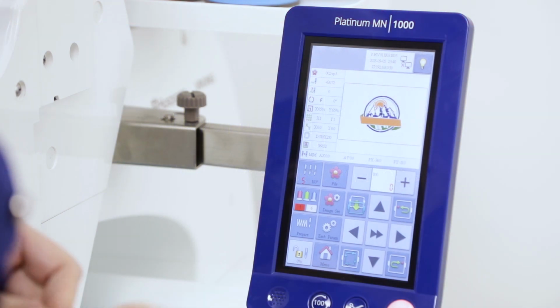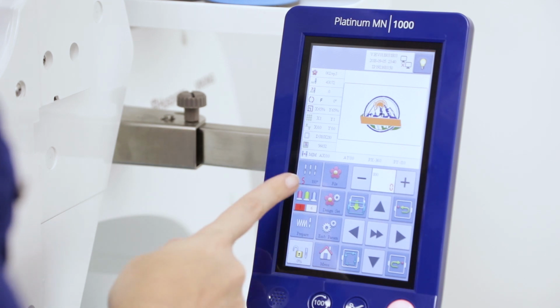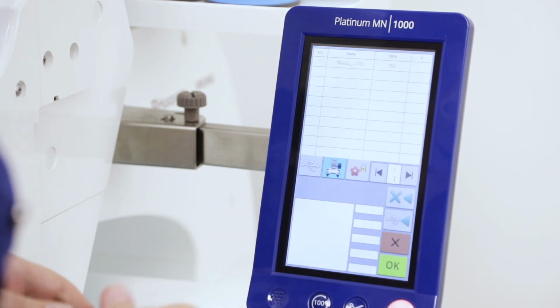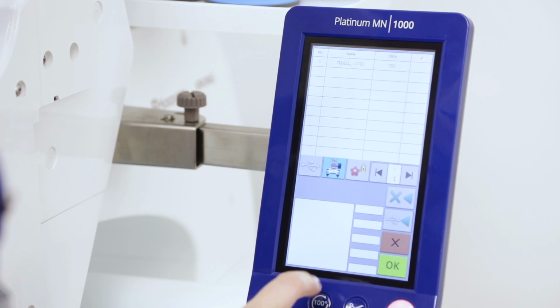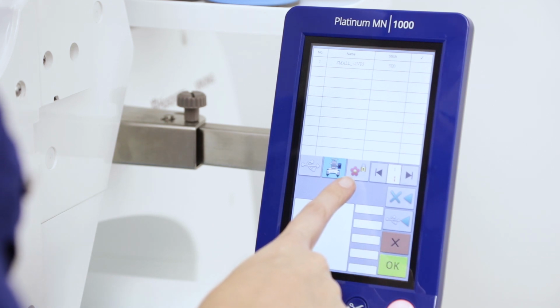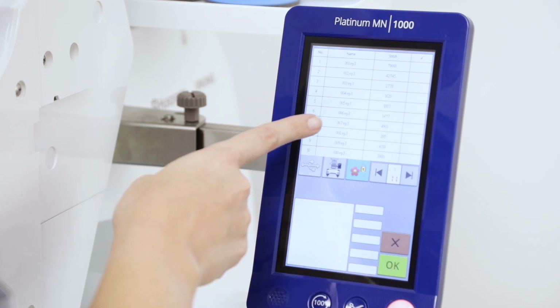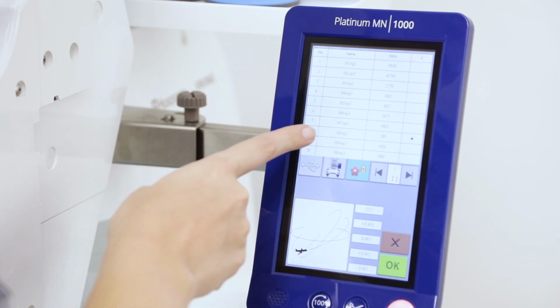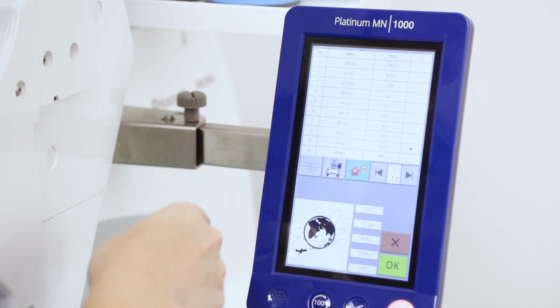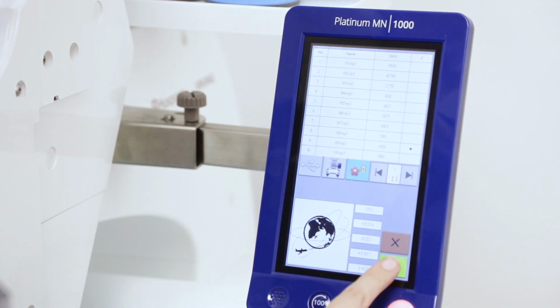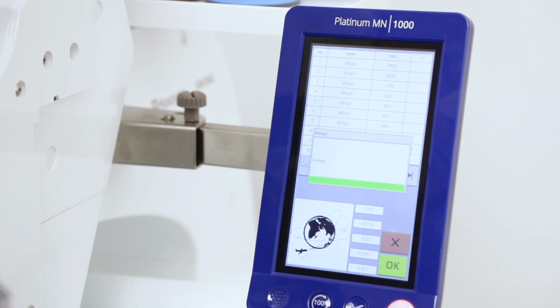Your Platinum MN 1000 comes with preloaded designs on your machine. To select one of these designs, select the file icon on screen, then select the icon that has a flower and a lock next to it. Then select one of the above designs. The preview of your design will show up in the bottom left corner. Select OK when you have selected your design.